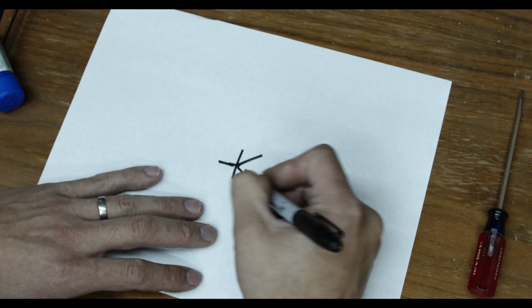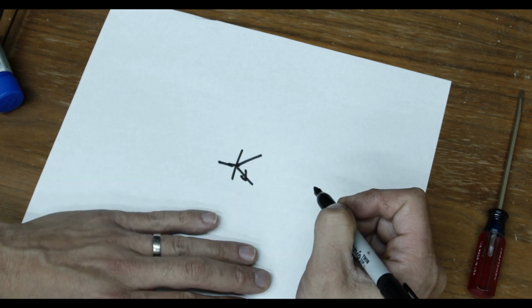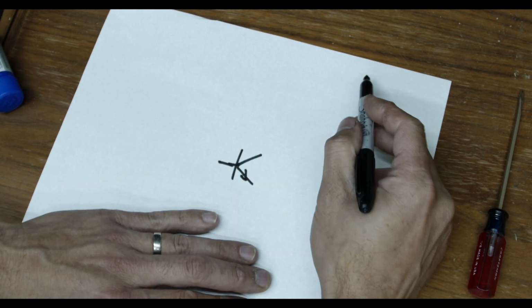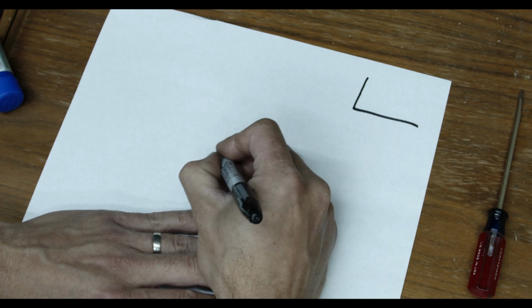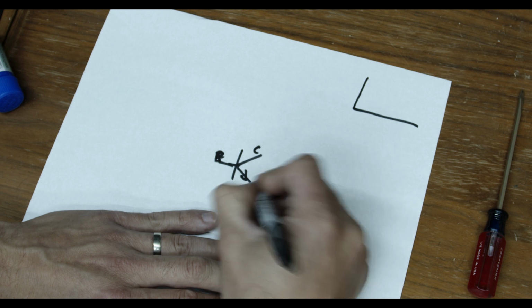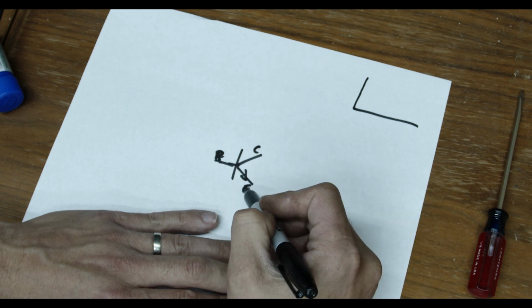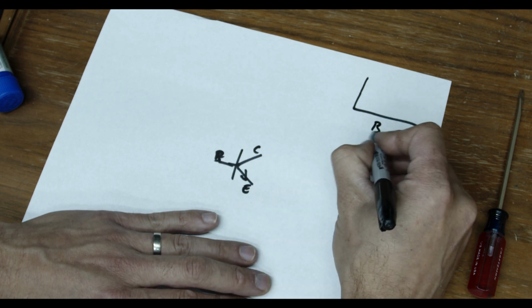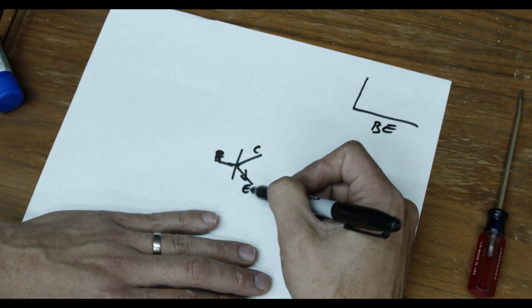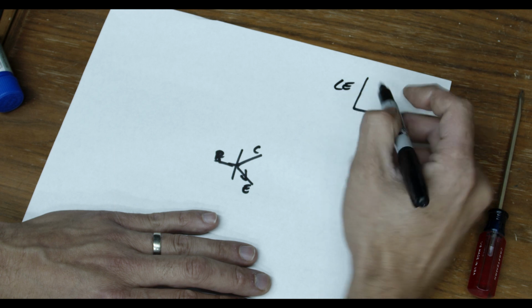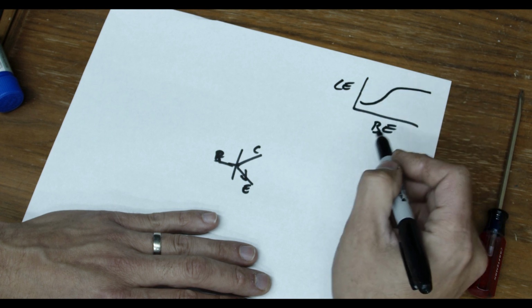We have our base, collector, and emitter. If you're not familiar with transistors, they're sort of switches or amplifiers. I'm going to label these collector, base, emitter. If you look at the current flowing through the base and the emitter, and you put it on this axis, you'll get a resulting amount of current that can flow through here. And you sort of get a curve that looks like this.